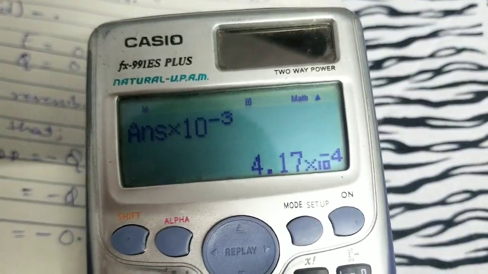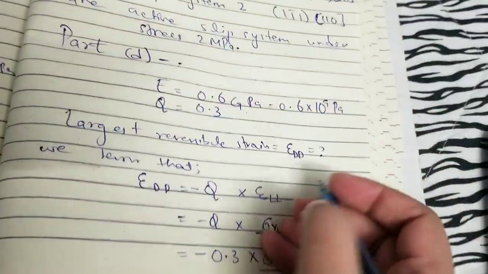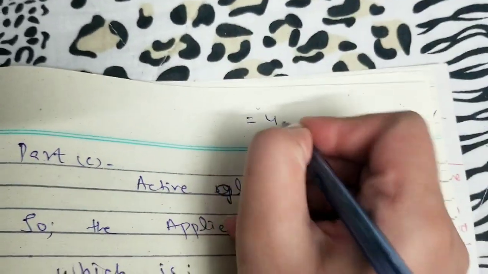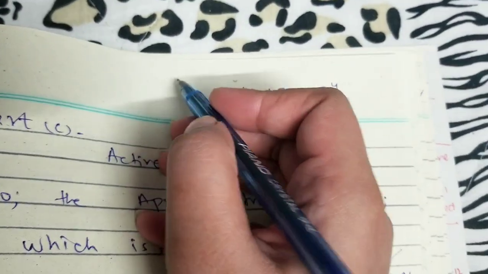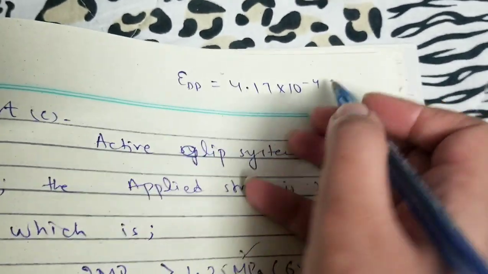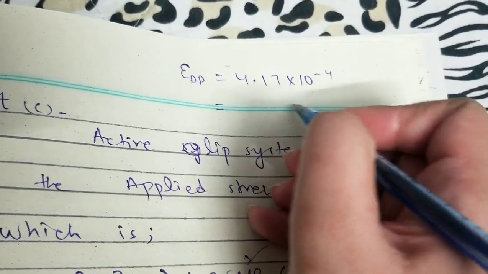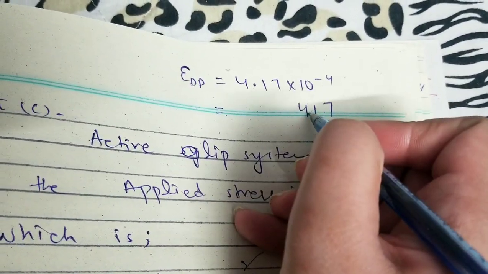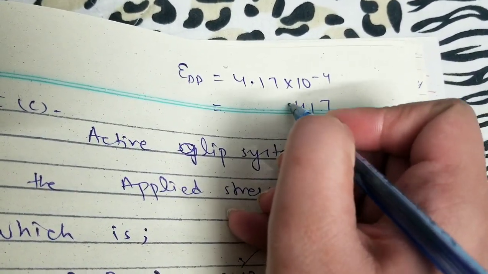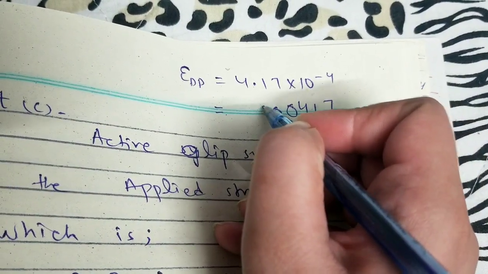So it results in 4.17 multiplied by 10 to the power minus 4. If we remove 10 to the power minus 4, then taking the points backward, 1, 2, 3, 4.